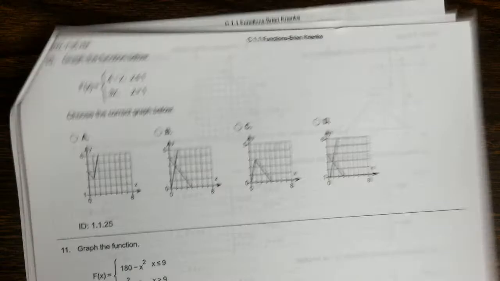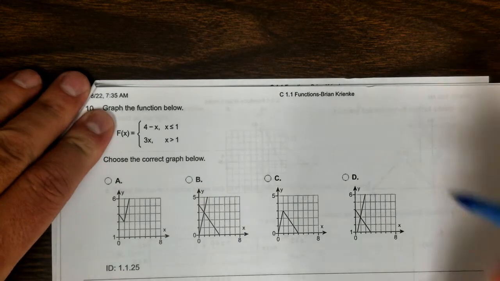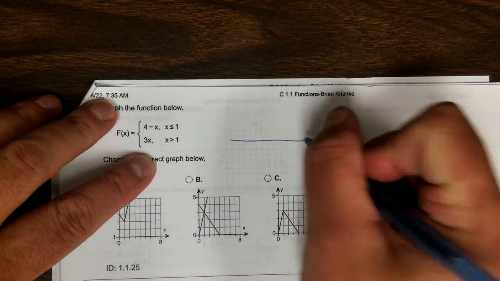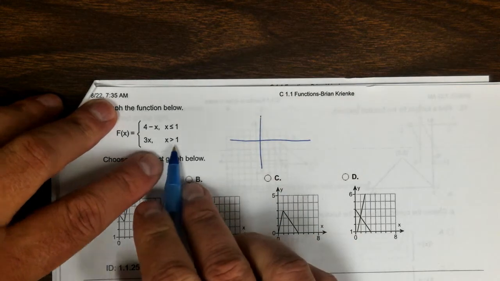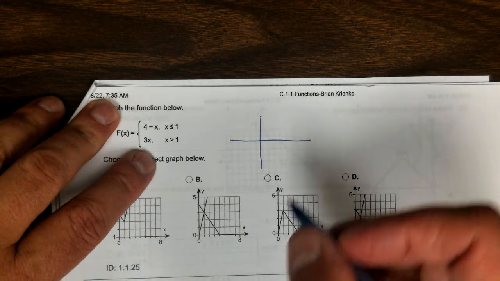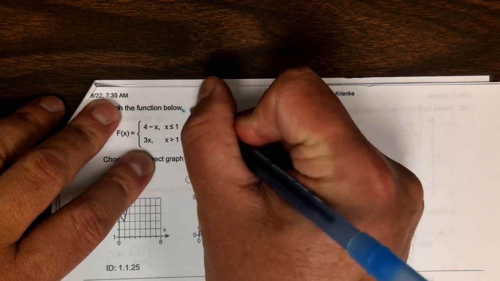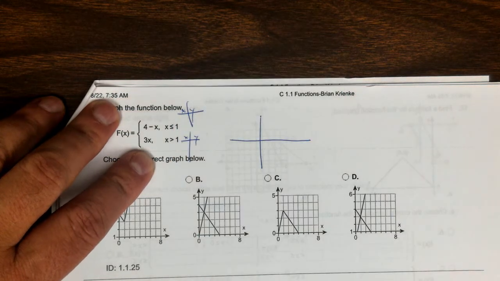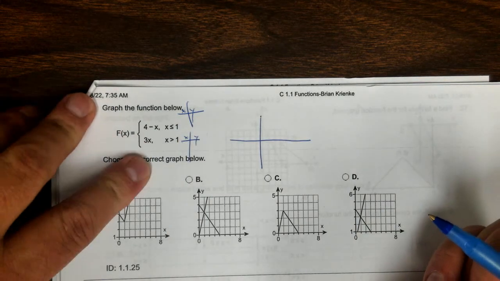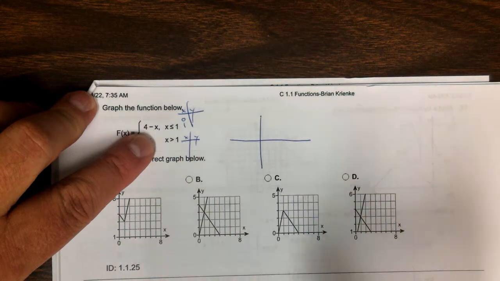Okay, the next one, number 10, graph the function. So, let's see. When you are right of 1, it's going to be 3x. So you might want to make a small table. Okay, so let's just use 2 points because these are linear. So let's do 0 and 1 for those.